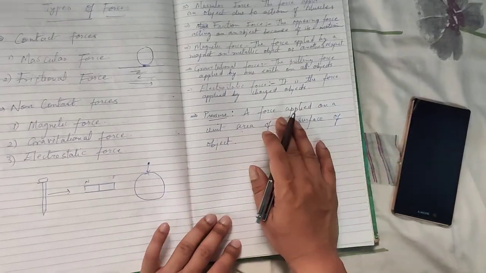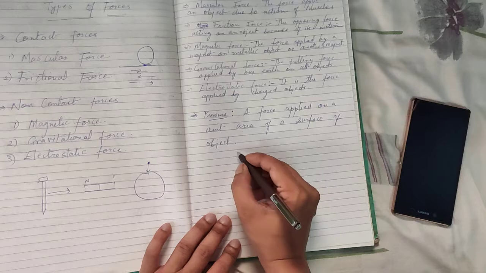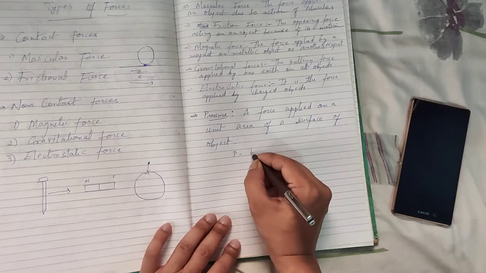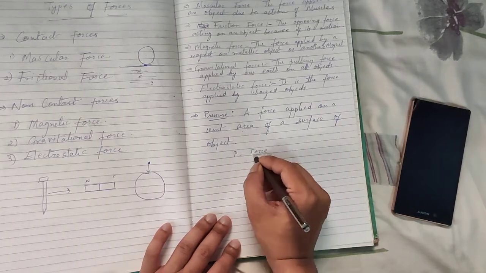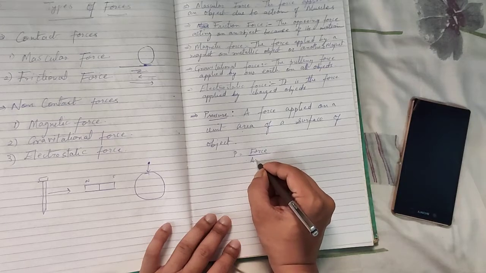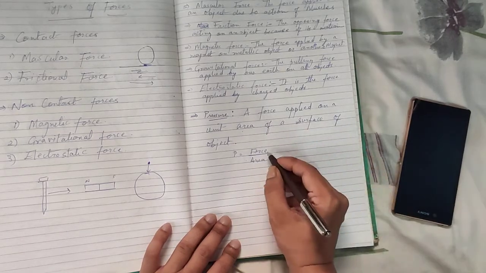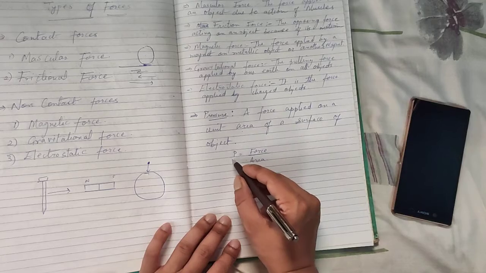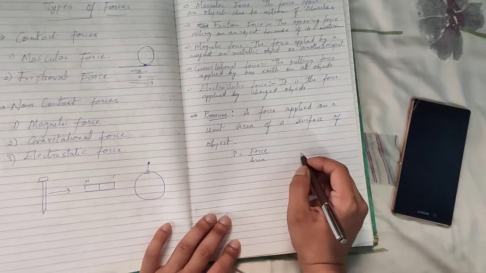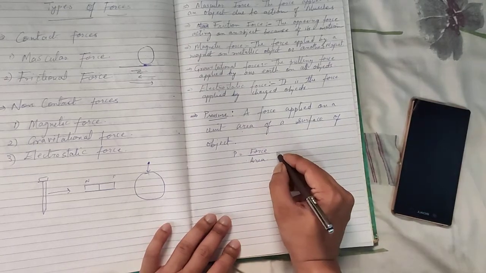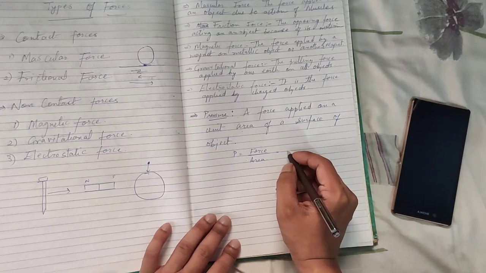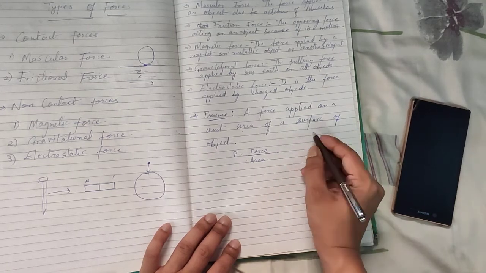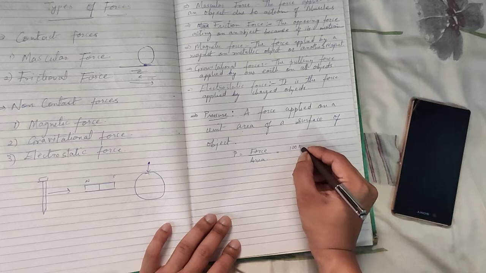So according to this, we can give the formula for pressure. Pressure is equal to force on area. So if the force remains the same, then the pressure changes because of area. A simple example: let's say we have applied a small force of 100 newtons.